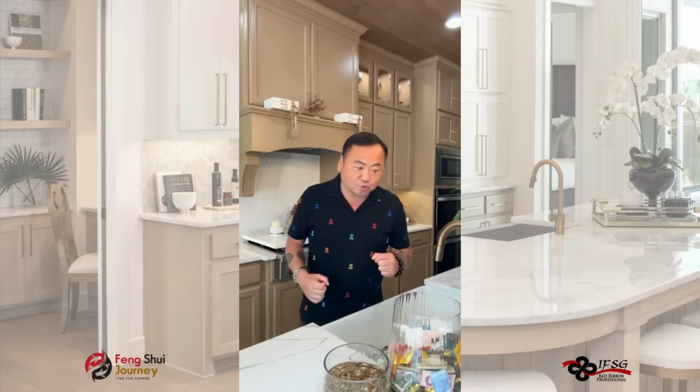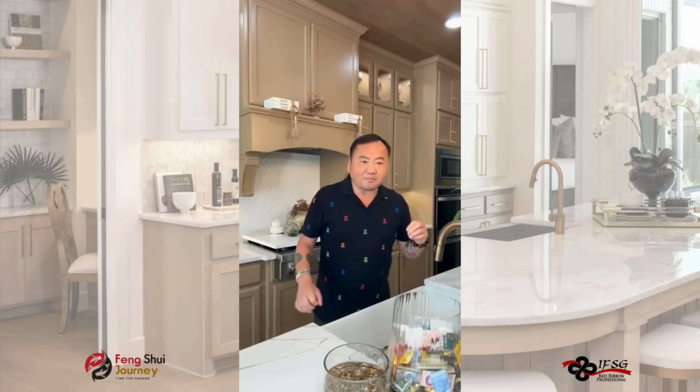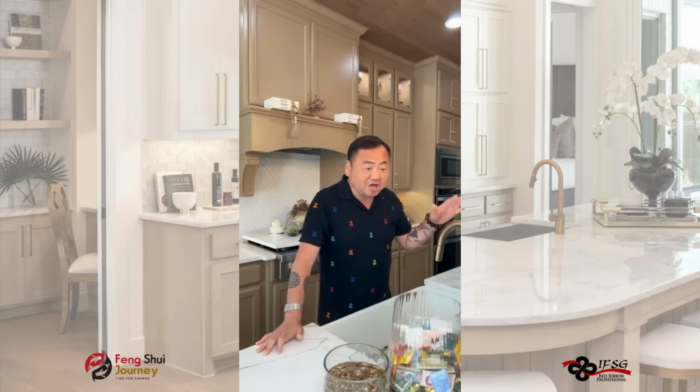When I think about Feng Shui, one of my most favorite enhancers is Feng Shui plants. There are 3 that are my favorite. As you can see in my kitchen here, we have the bamboo stalks.